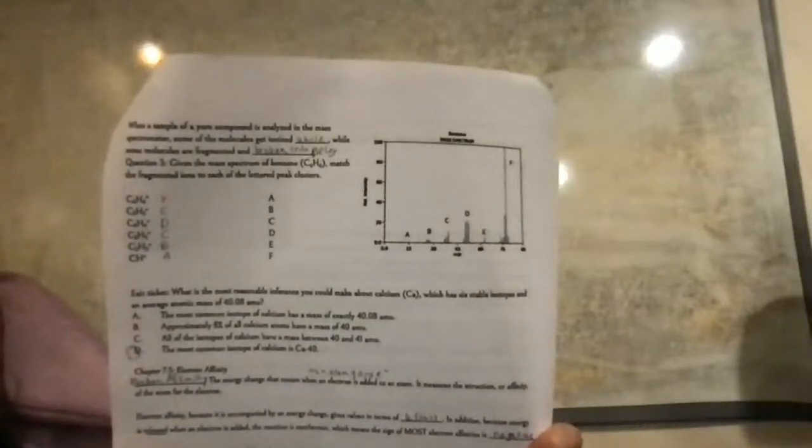So each cluster corresponds to an ion. It's like each ion has a mini mass spectrum in the entire mass spectrum. So it's based on mass. Cluster A has an average atomic mass of slightly less than 15 AMU, which corresponds to CH plus, because the atomic mass of around 12 plus 1 is about 13 AMU.